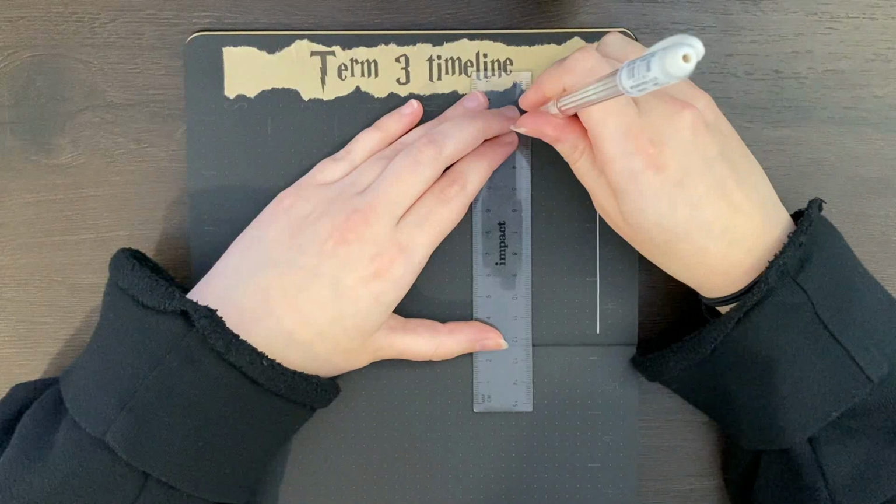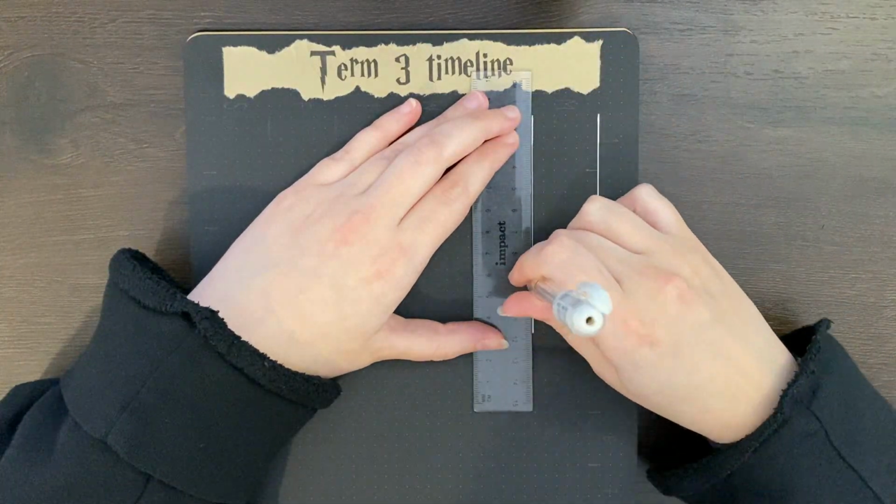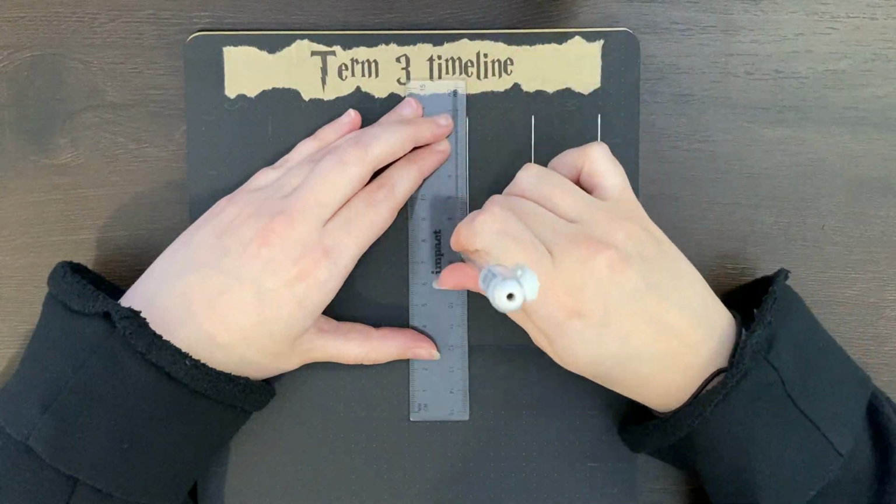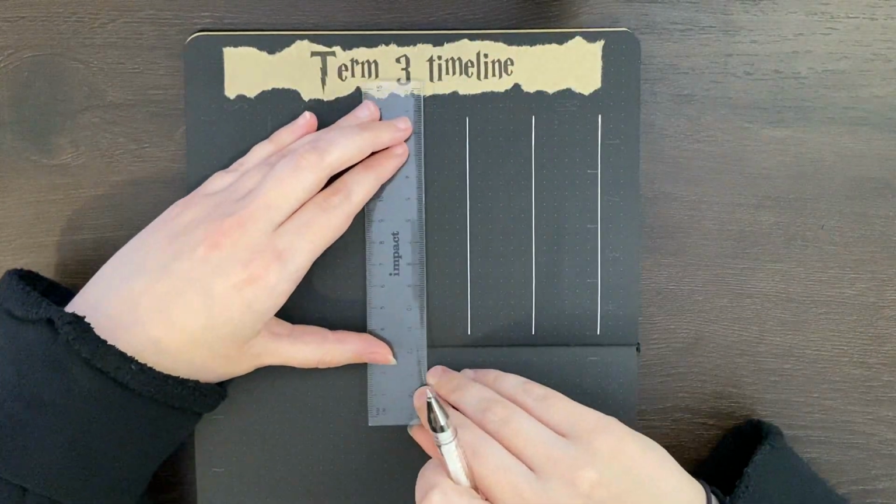In terms of timing, this one took about 20 minutes from first to final touches of the pen. But as always, that doesn't include penciling in, so likely a little bit longer.